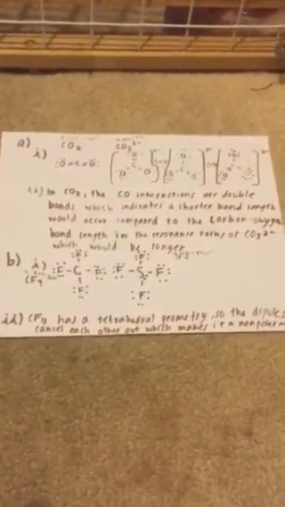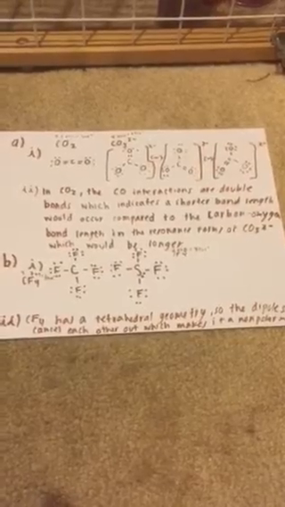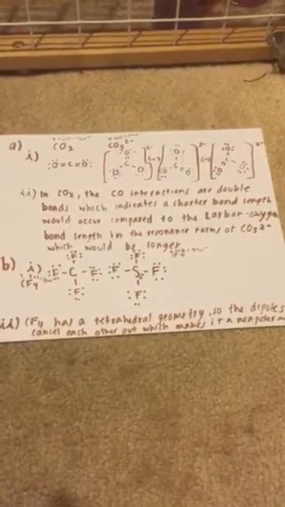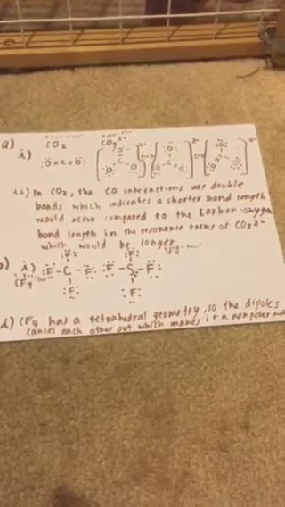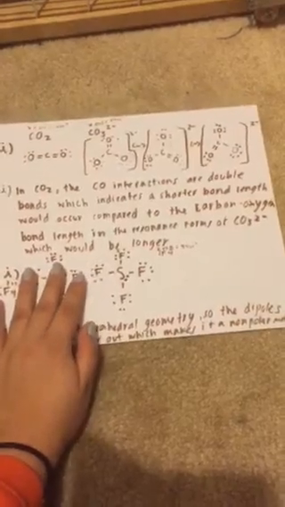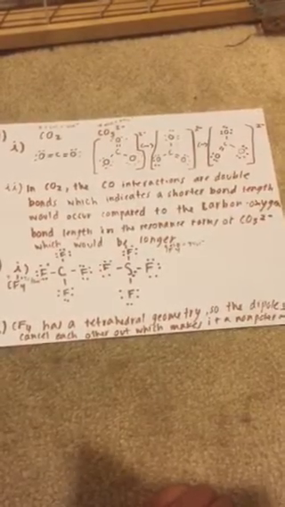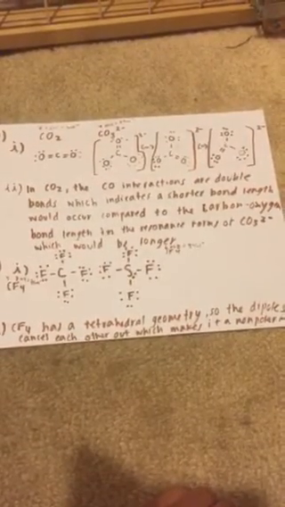So part I says, account for the fact that the carbon-oxygen bond length in CO3 2- is greater than the carbon-oxygen bond length in CO2. So in CO2, the carbon-oxygen interactions are double bonds, which indicates a shorter bond length would occur compared to the carbon-oxygen bond length in the resonance forms of CO3 2-, which would be longer.